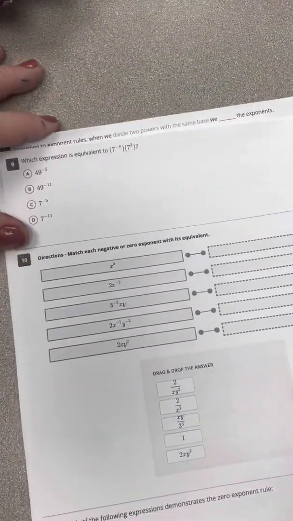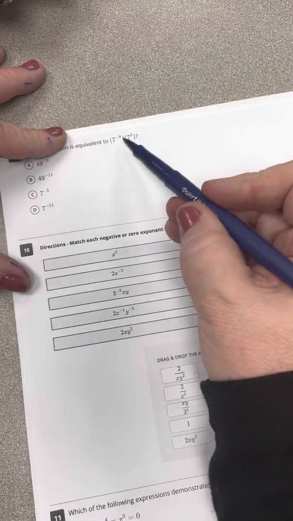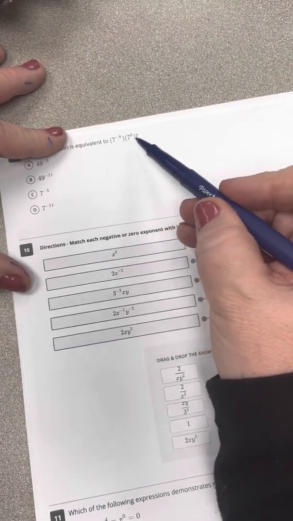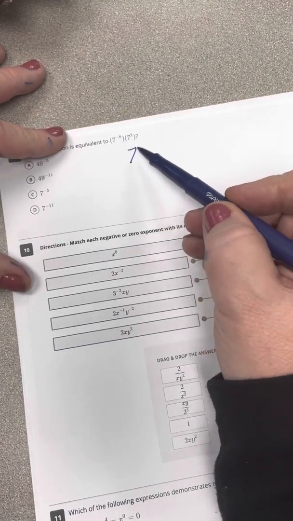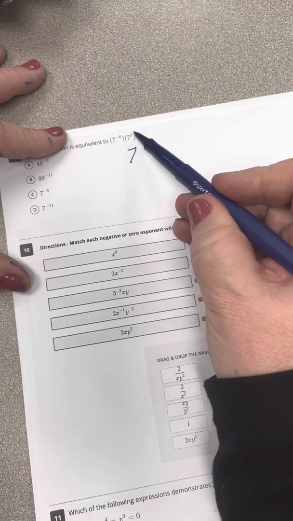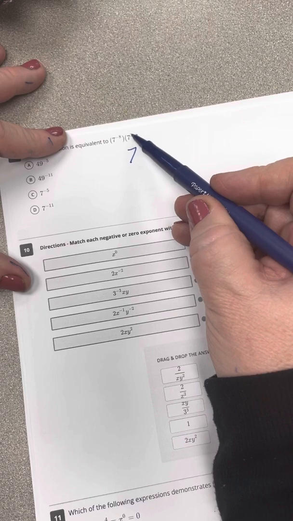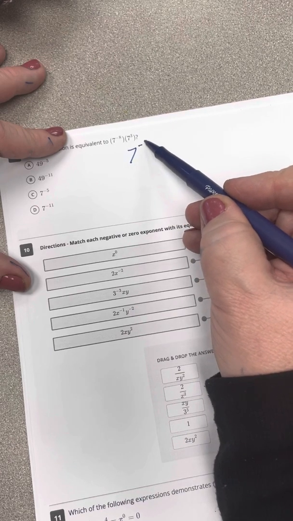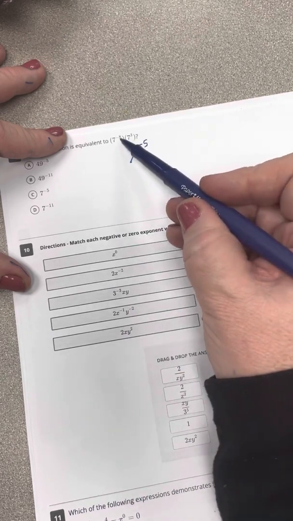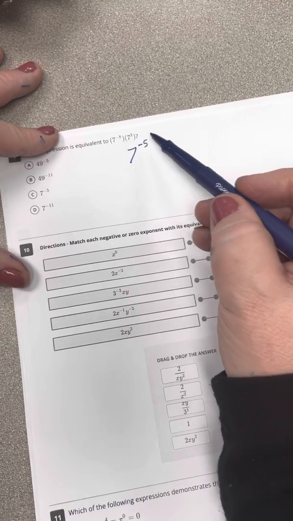All right, I'll try to get through this quickly. Which expression is equivalent to this? Okay, so I'm multiplying these together, so I'm going to keep the base and add my exponents. Negative 3 plus 4 is going to equal negative 5, plus 3. Negative 8 plus 3 is negative 5.